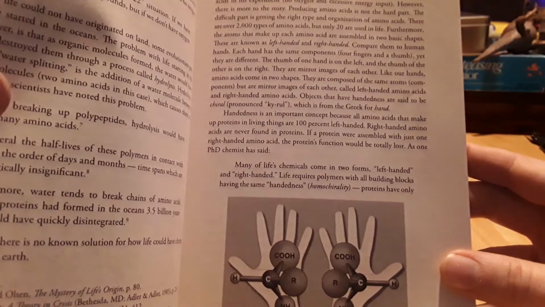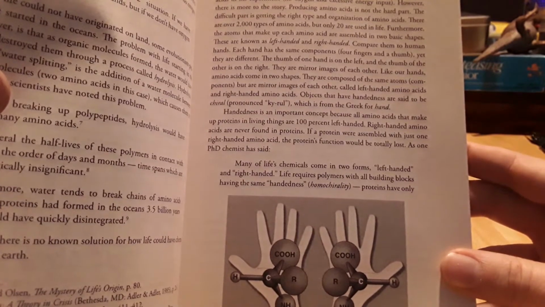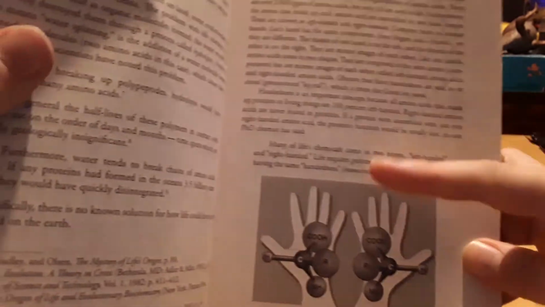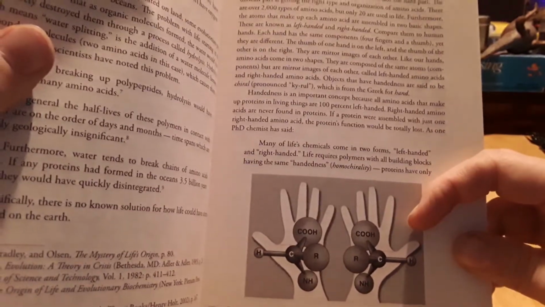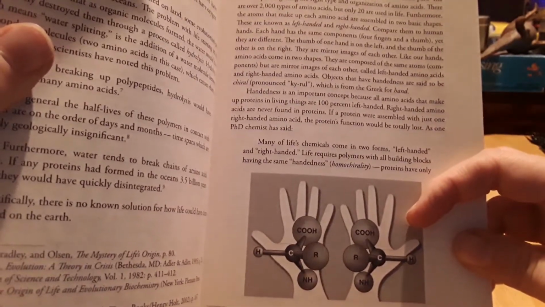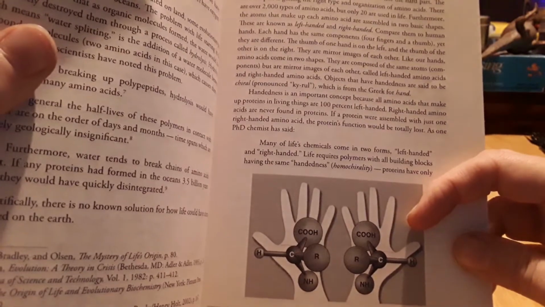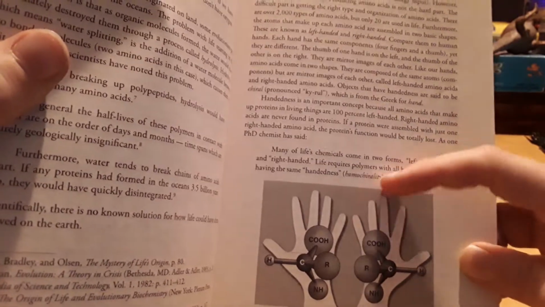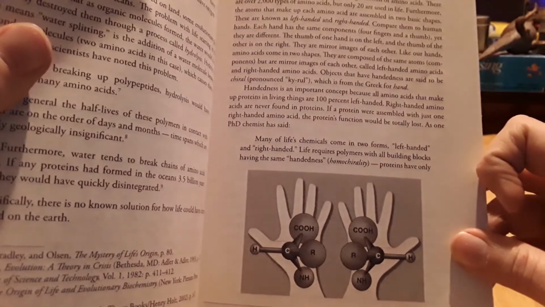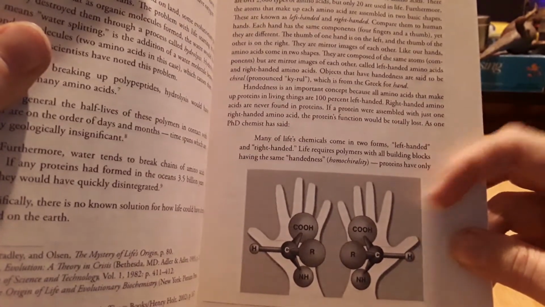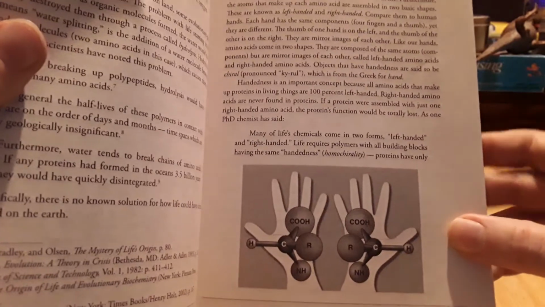Handedness is an important concept because all amino acids that make up proteins in living things are 100% left-handed. Right-handed amino acids are never found in proteins. If a protein were assembled with just one right-handed amino acid, the protein's function would be totally lost.